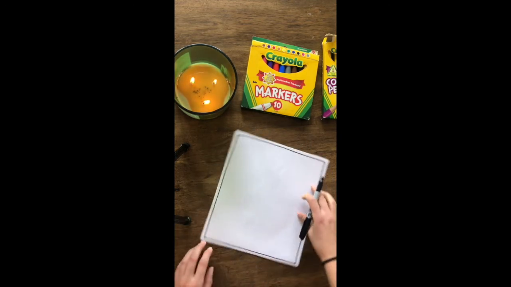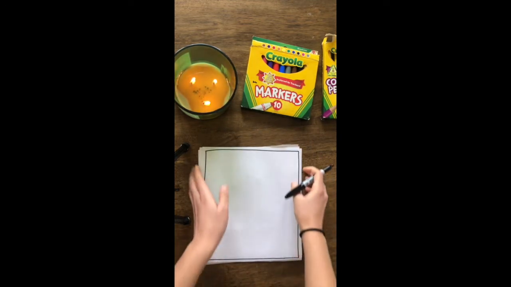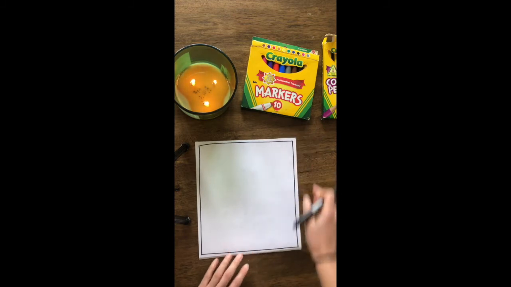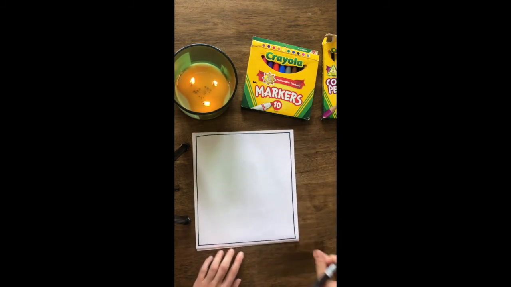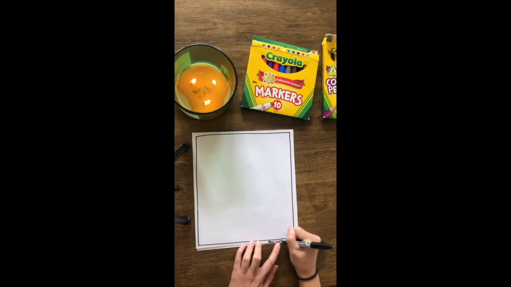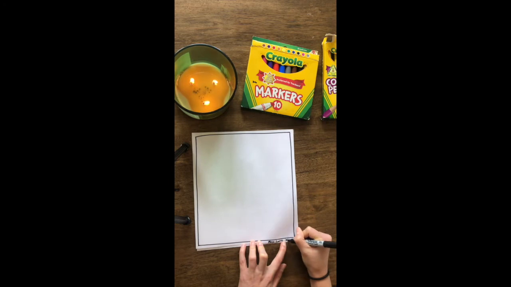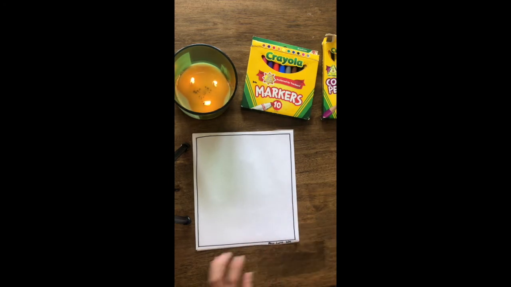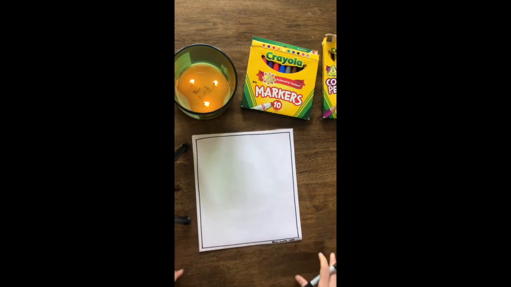Okay, so once you have your frame, you are going to want to write your name at the bottom right and your homeroom number. So Miss Curtis, and I'll put 204. Okay. All right, so let's get started.